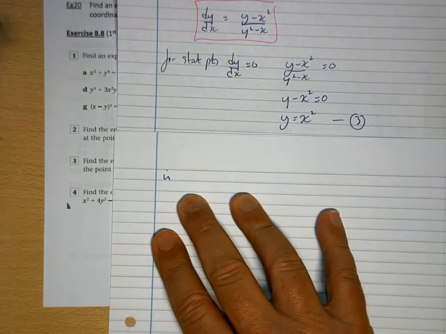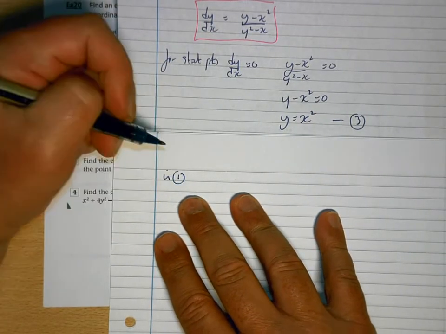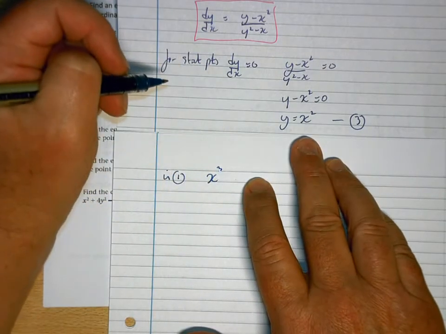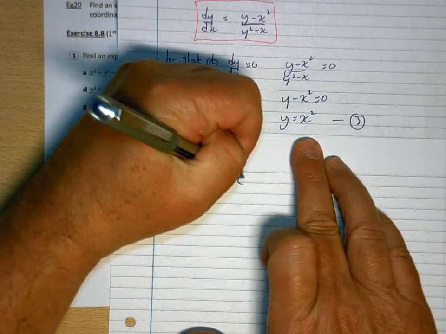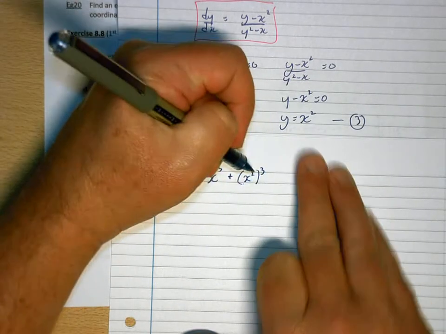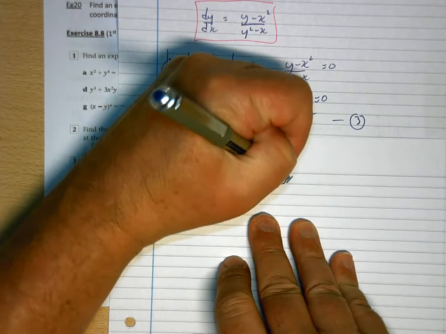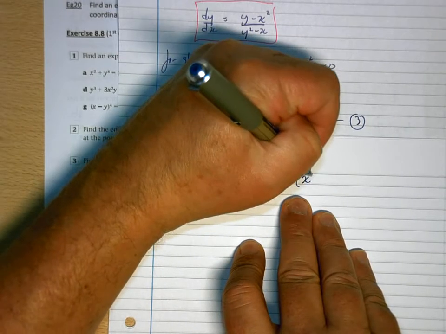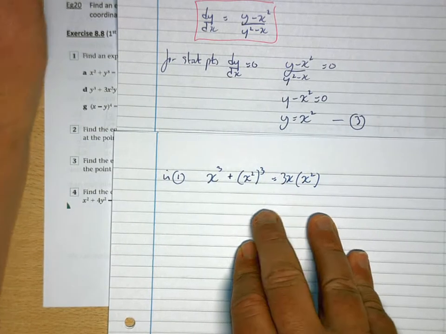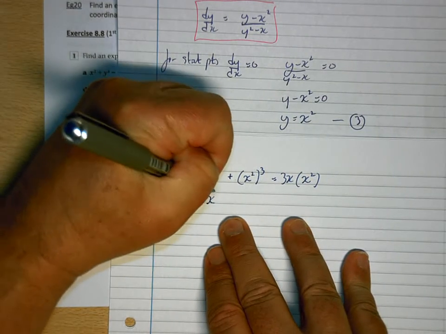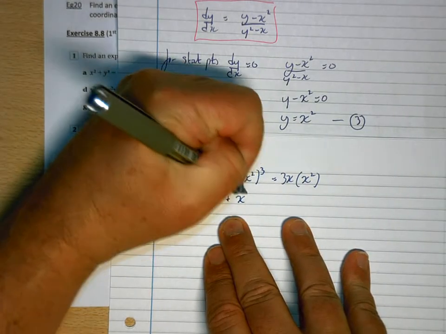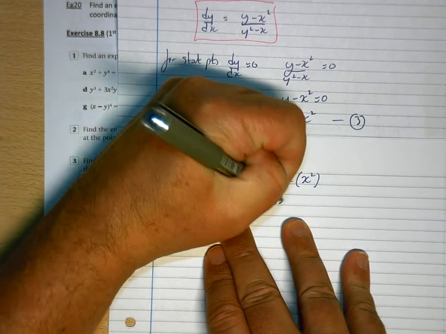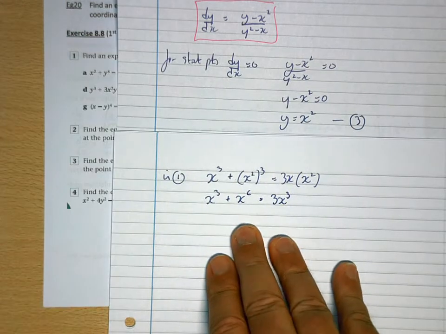So in 1 I'm going to have x cubed, and then instead of y I can write x squared, cubed, equals 3x, and instead of y I can write x squared.